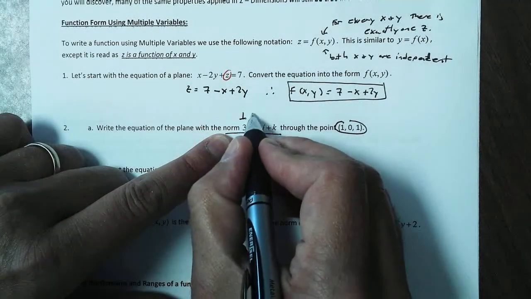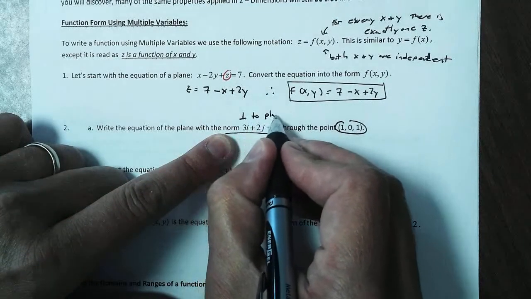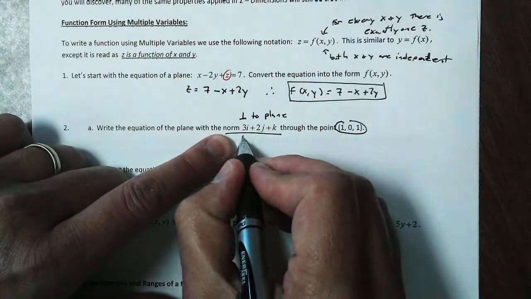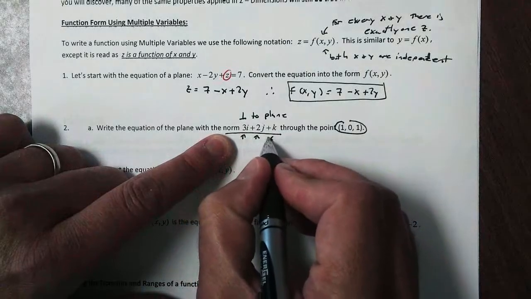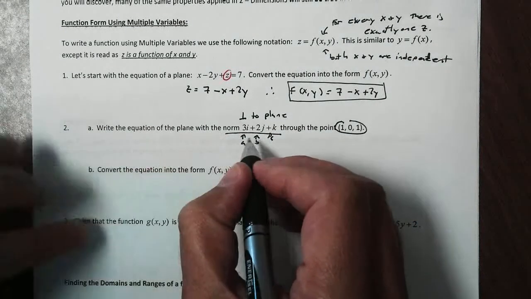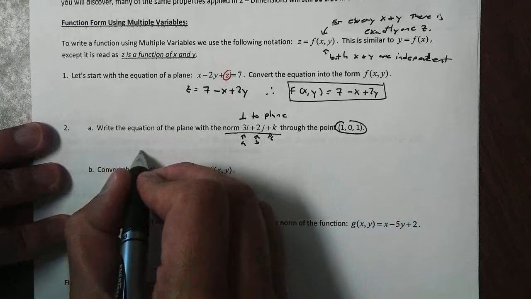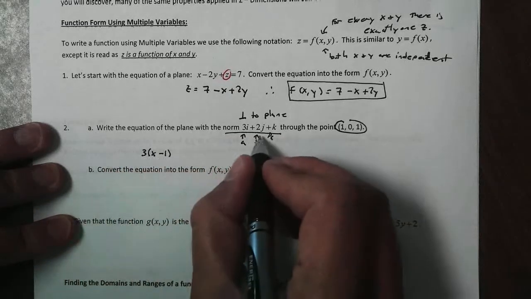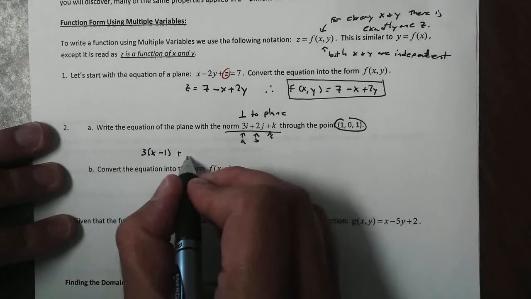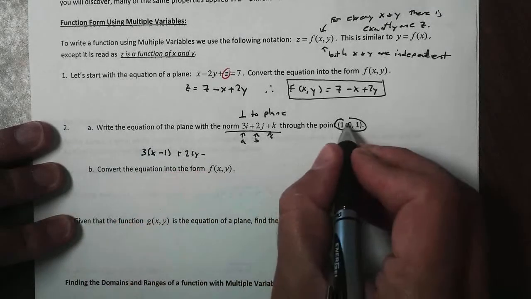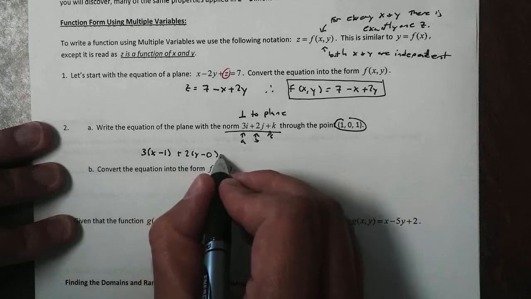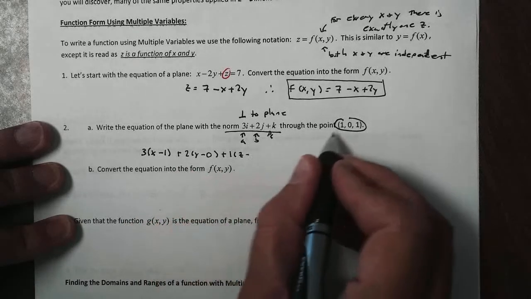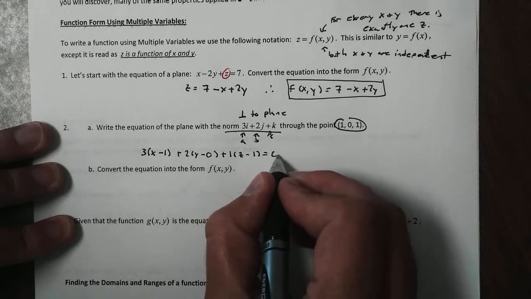We know that this is going to be perpendicular to the plane, and that gives us our A, B, C. So when I write my equation, we're going to go 3 times (x minus 1) plus 2 times (y minus 0) plus 1 times (z minus 1) equals 0.